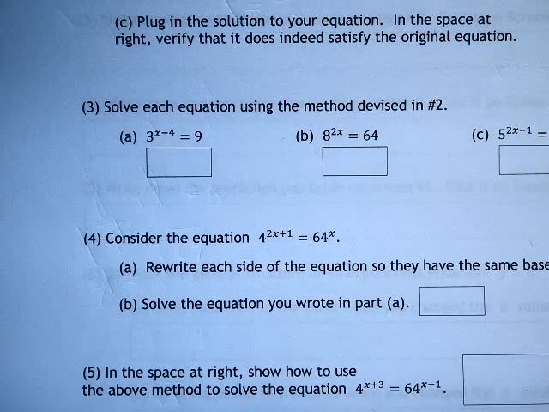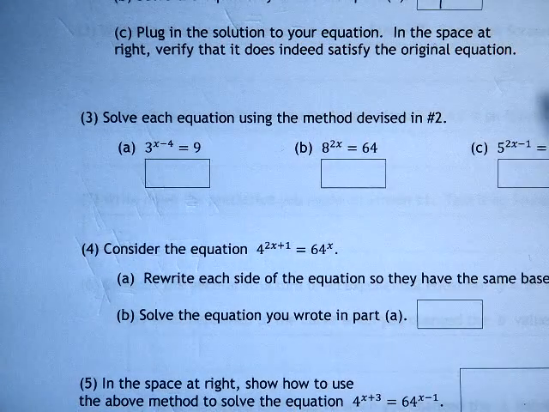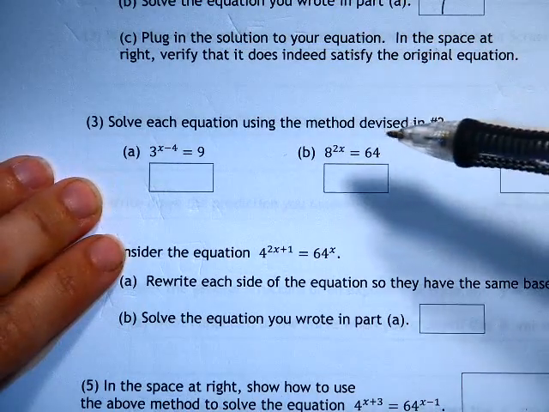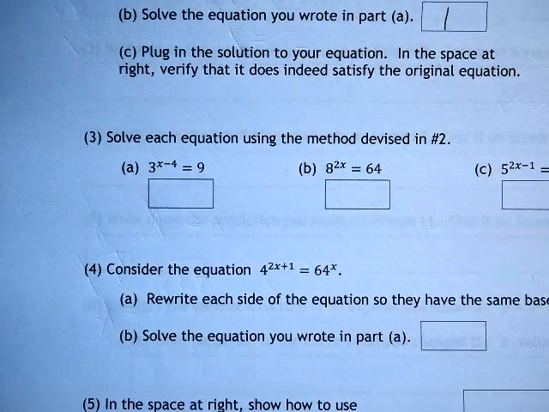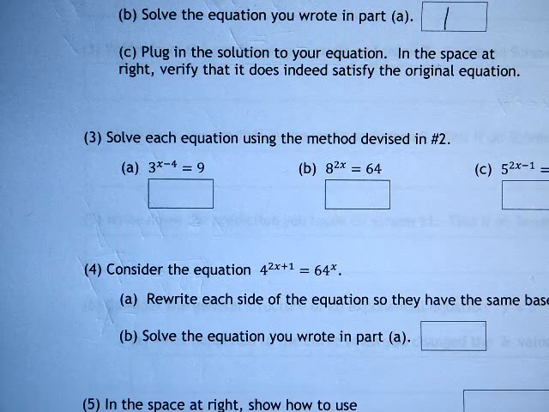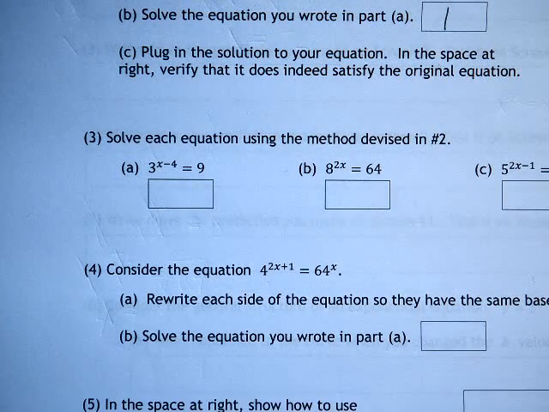Question number 3 wants us to solve using the method that we just developed in question number 2, which is basically to rewrite each part so that you have a common base. And once you have a common base established, then just use common sense to solve the exponent parts.